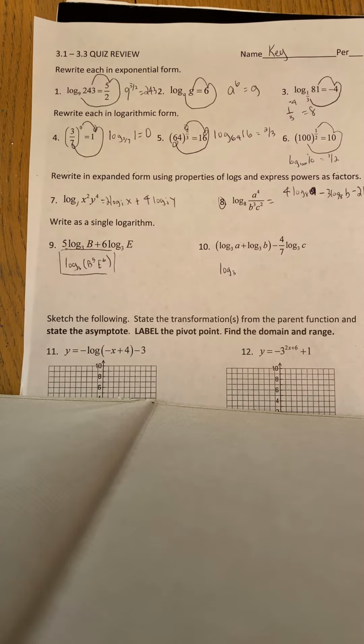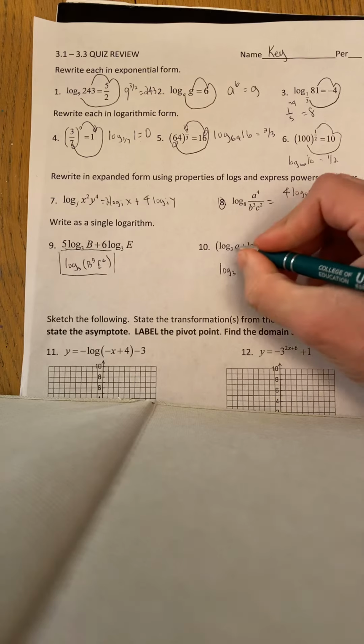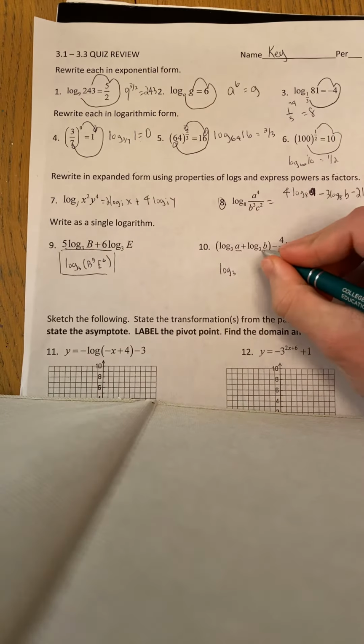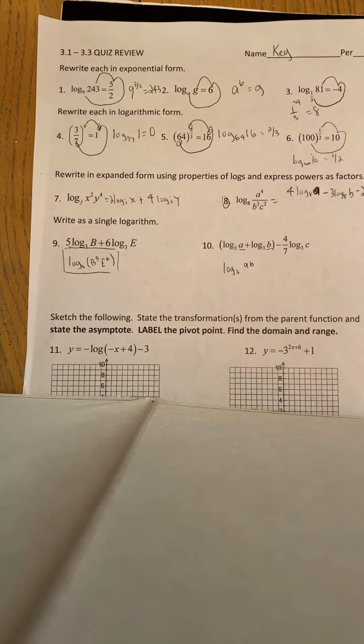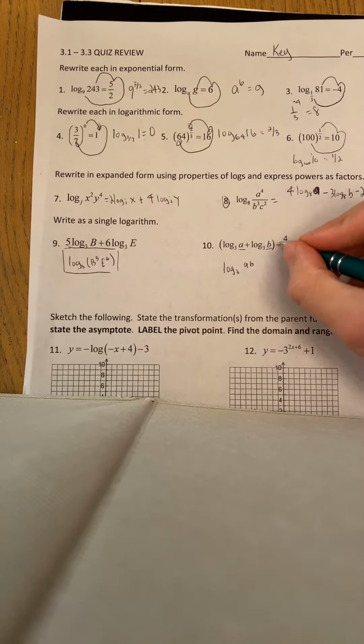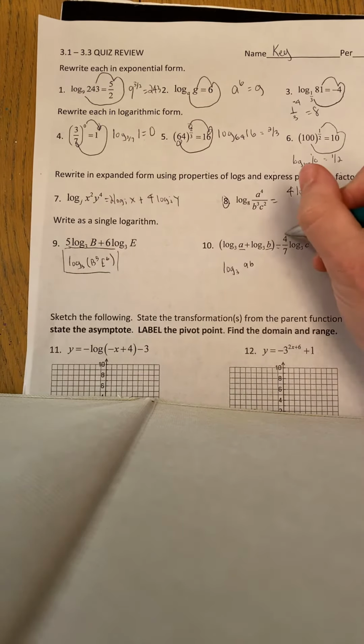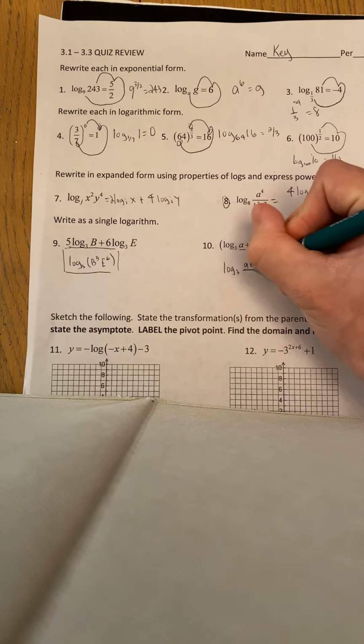And then from log base 3, we have in parentheses an a plus b, which makes us know that we multiply those two things together. But then we have that whole thing subtracted by this part, which means that we need to divide it by c, but we still remember we have this coefficient out in front, so we have it to the negative 4/7. So that would be how you write that.